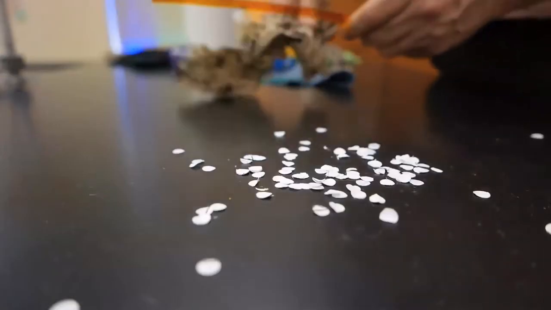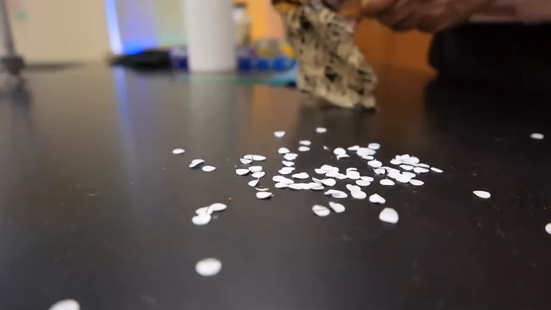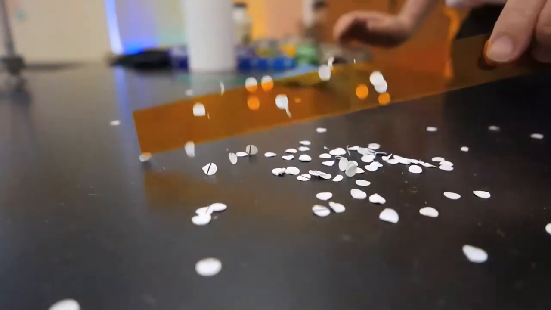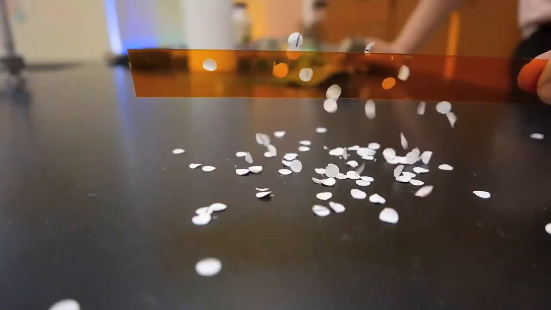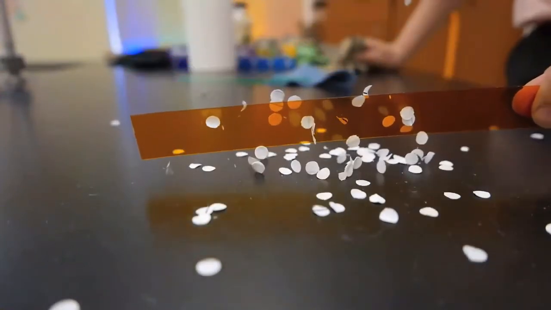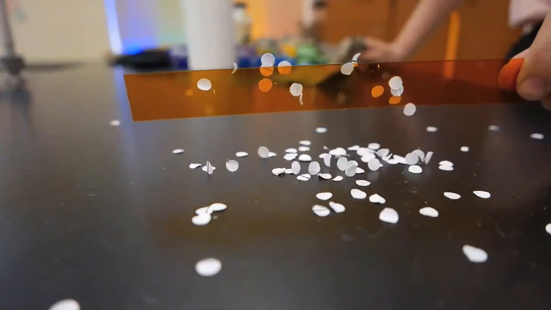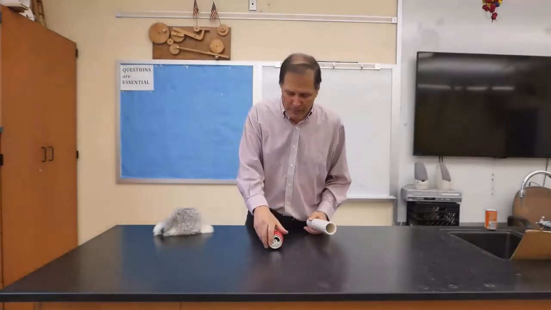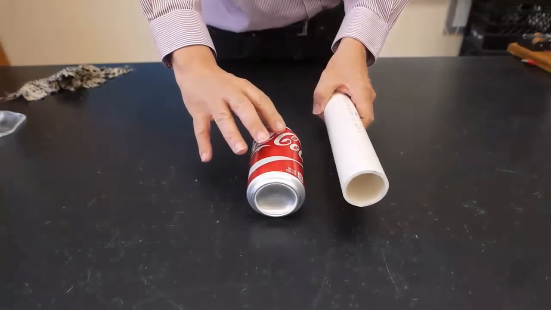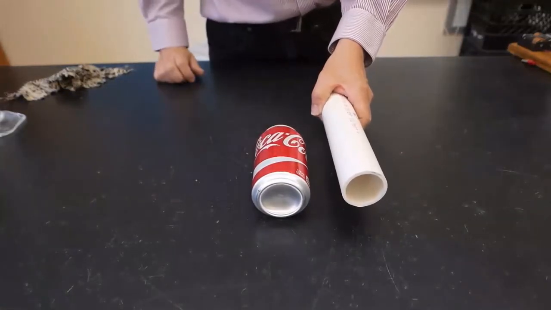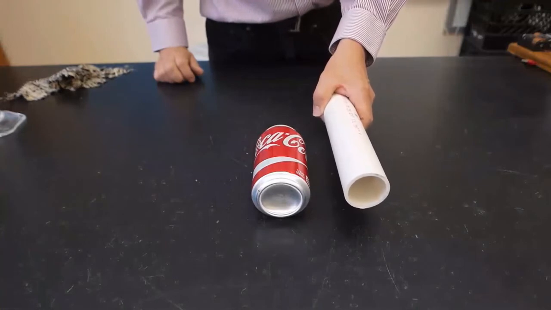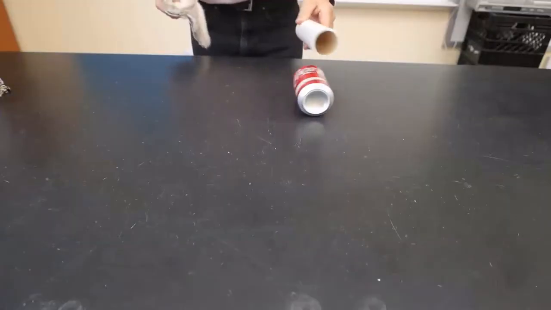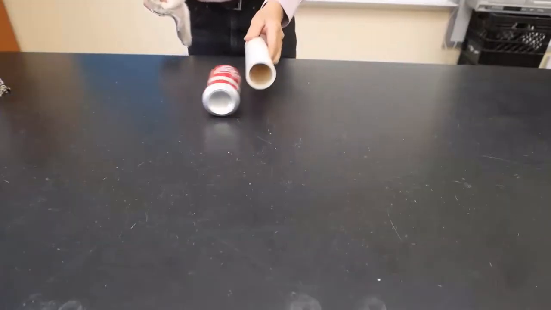Let's try it on a smaller scale. Here's a positive charge brought near some little dots of paper. Let's see that again in slow motion. Now let's go back to that moving of the can across the table. Here we'll try the can with an uncharged PVC pipe. Nothing happens because both objects are neutral. Let's put a charge on it, and now I can pull the can across the table.